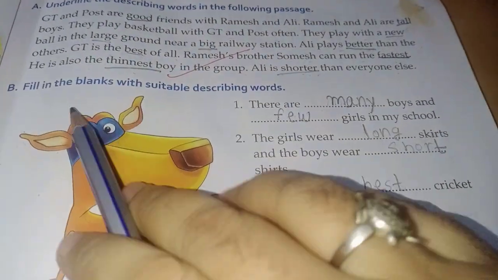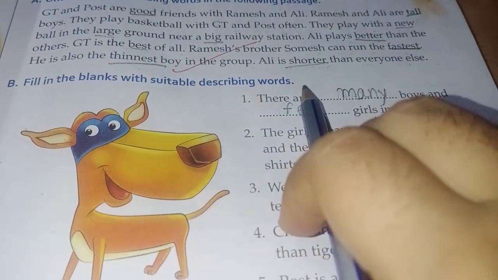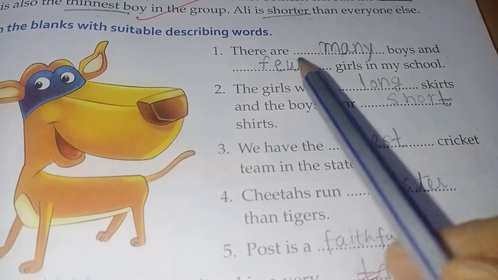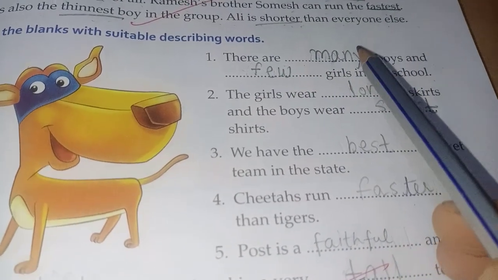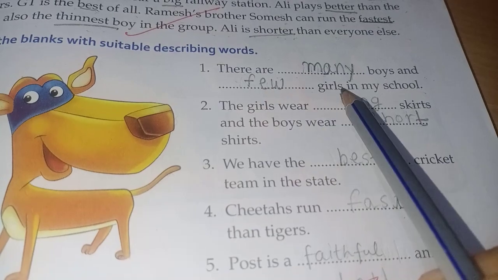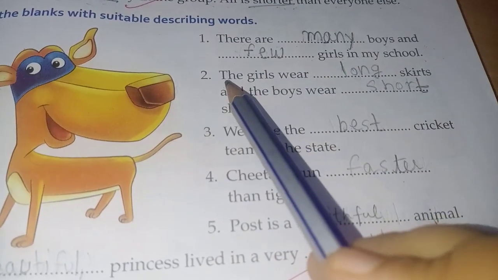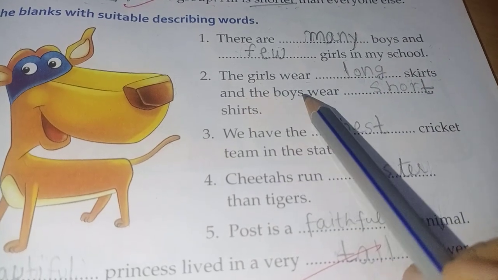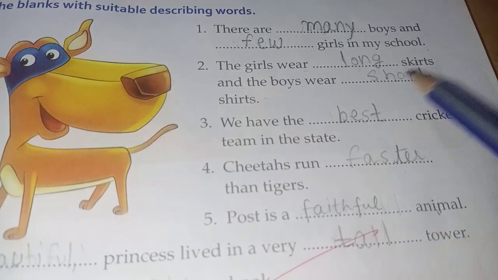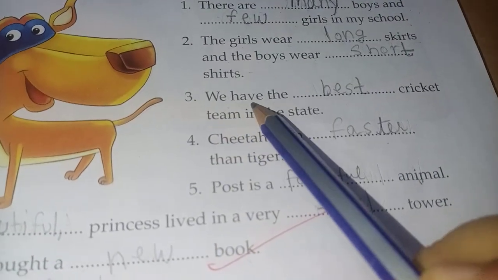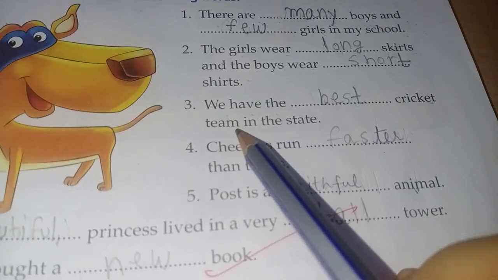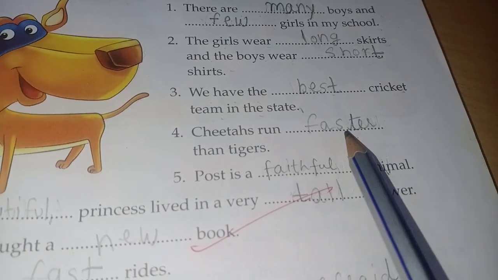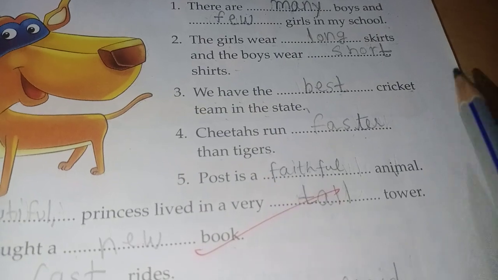Now, fill in the blanks with suitable describing words. Number 1. There are dash boys and dash girls in my school. Many boys and few girls in my school. Number 2. The girls wear long skirts and the boys wear short shirts. Number 3. We have the best cricket team in the state. Number 4. Cheetahs run faster than tigers.